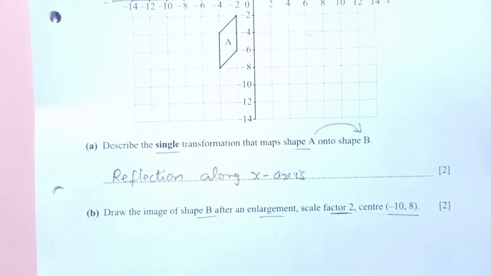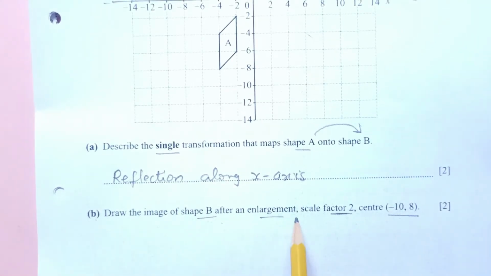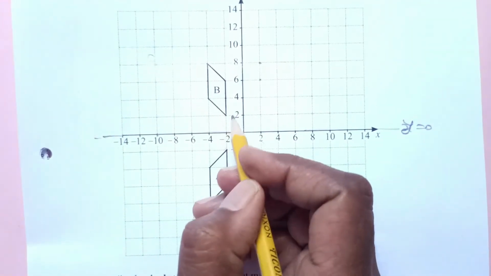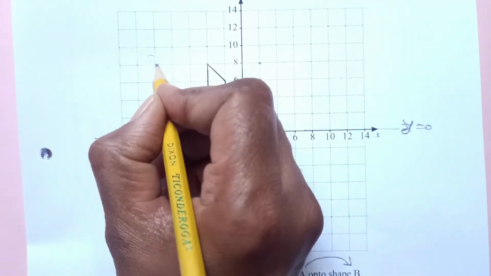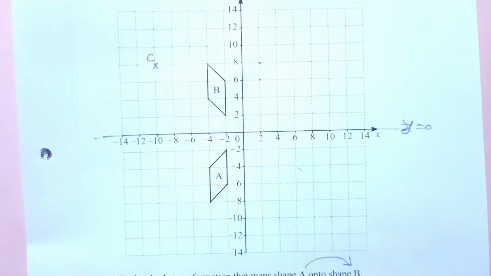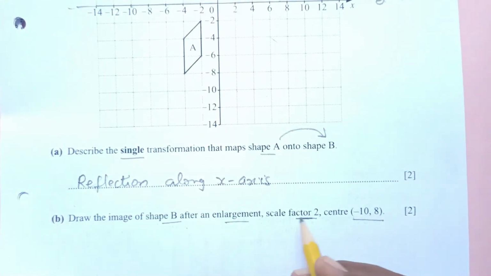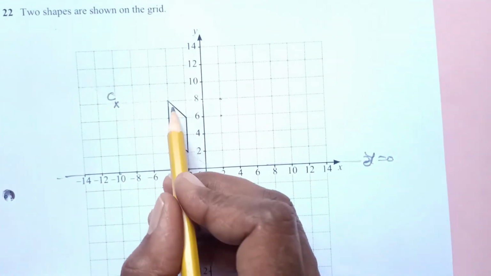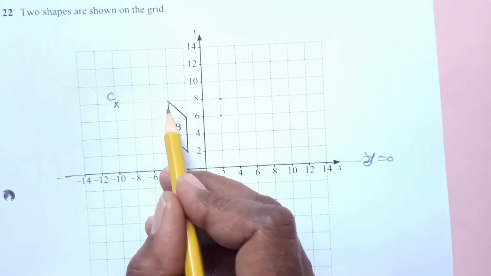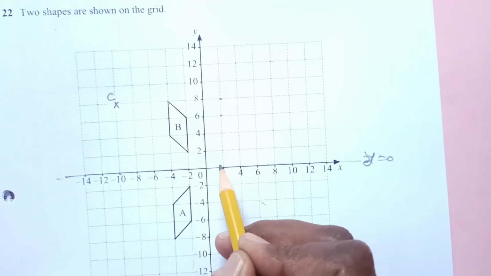Part B, draw the image of shape P after an enlargement, scale factor 2 and center -10, 8. So first we need to locate the center, -10 and 8. This is the point which is our center here, and scale factor is 2. So that means times 2. So there are 2 squares here, so we will have 4 squares this way.